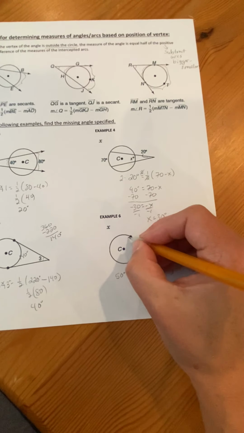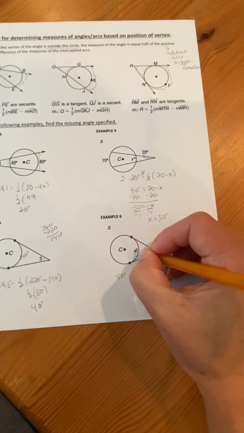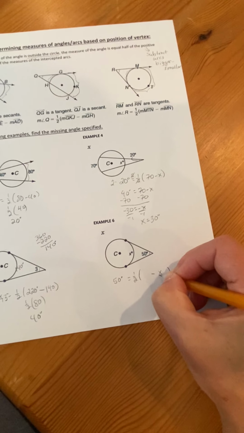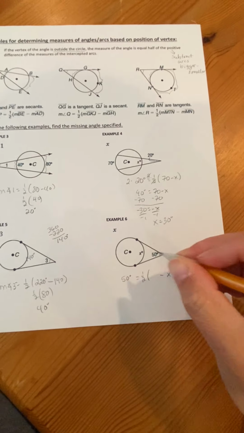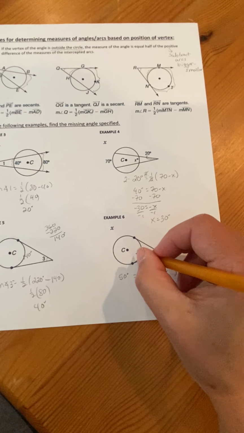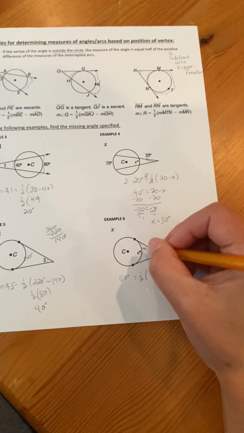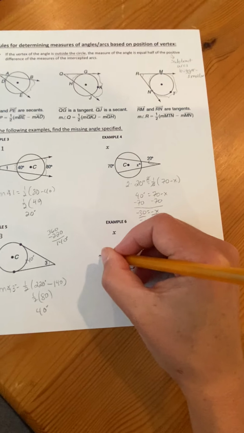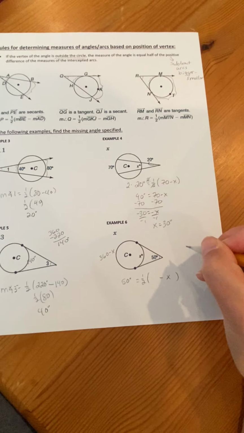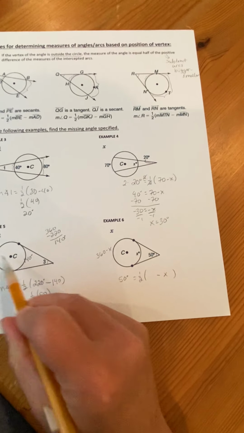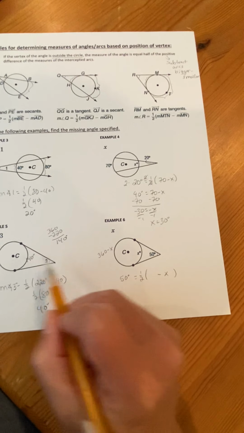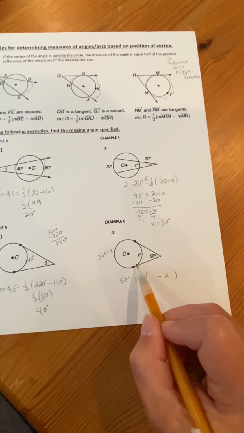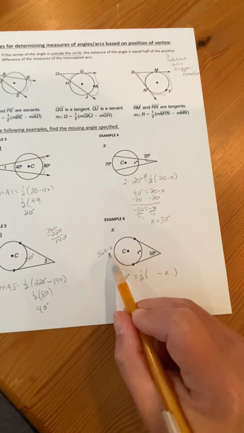But I don't have this larger intercepted arc, I only have the smaller one, which is the x. But I do know what the larger one is with respect to the smaller one, because they come together to make up the full circle. So this larger one is 360 minus x. See what I just did here? I just did 360 minus 220 to give me 140, right? That's what I do here. I just do 360 minus the minor arc, which gives me the measure of the major arc.